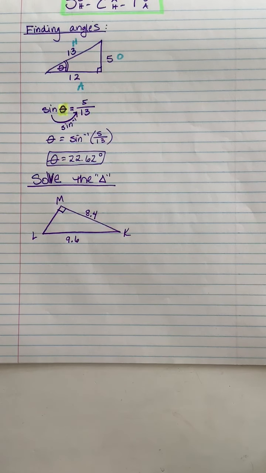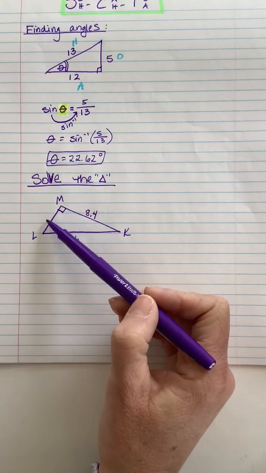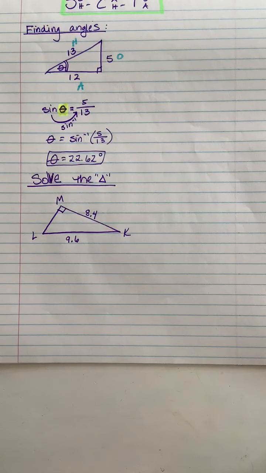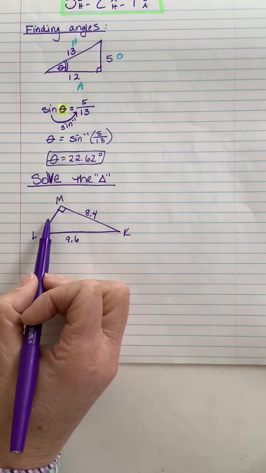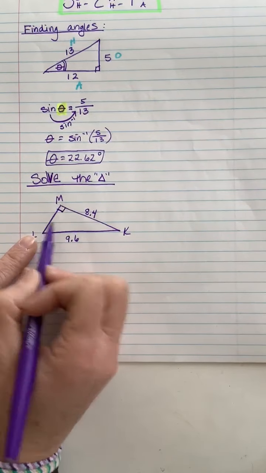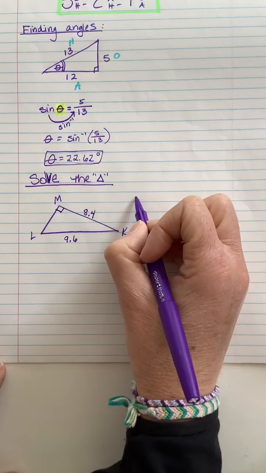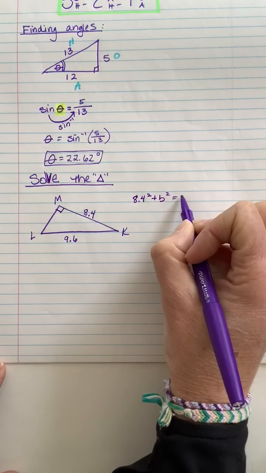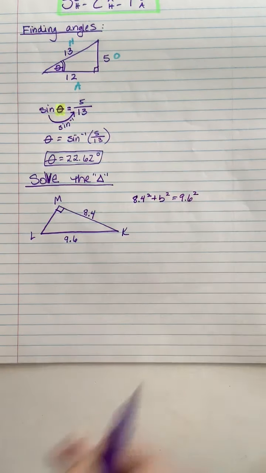So solving this triangle, I know that I am missing this piece of the triangle and 2 of my angles. I would probably say let's find the missing piece first. Let's find this little k, this leg right here. Again, we're missing one of our legs, so let's use Pythagoras. So I've got 8.4 squared plus I don't know what squared equals 9.6 squared.